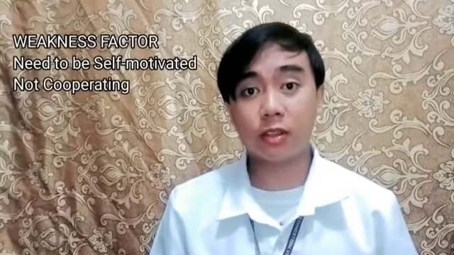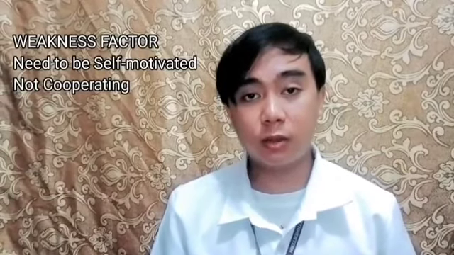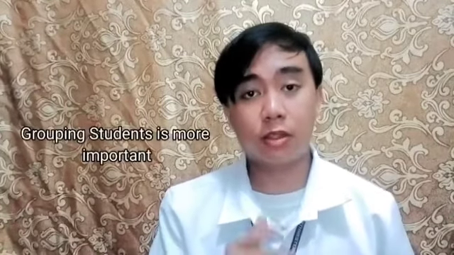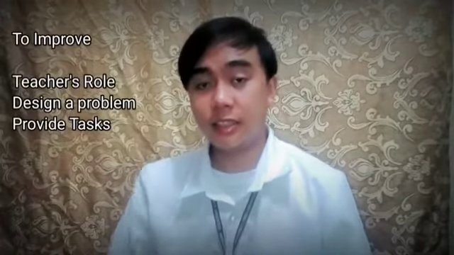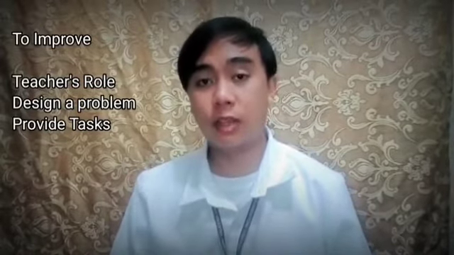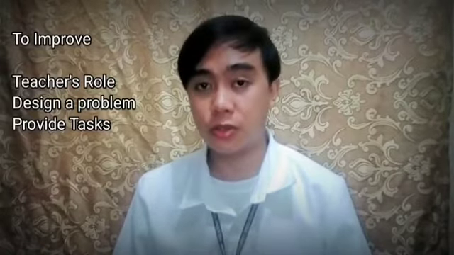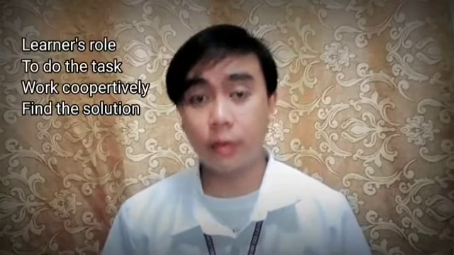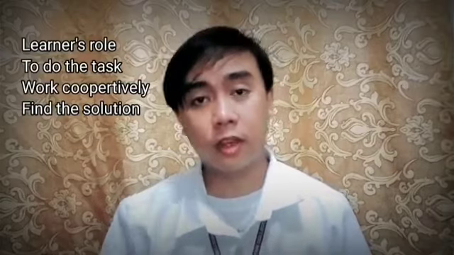The weakness of this strategy is that students need to be self-motivated, and other students might not cooperate during their activity in their team, because grouping students is important. To improve this strategy, the teacher's role is to design the problem and provide tasks that will help the students discover different solutions to the problem. And the learner's role is to do the task that the teacher has prepared while working cooperatively to find the solution.